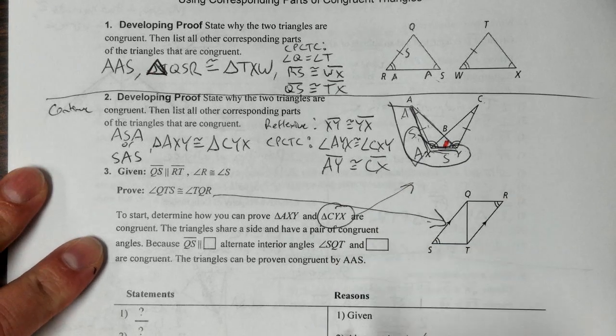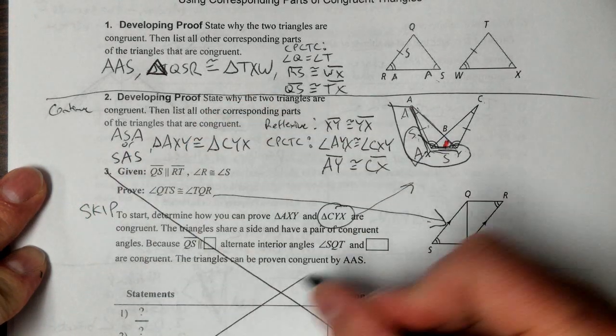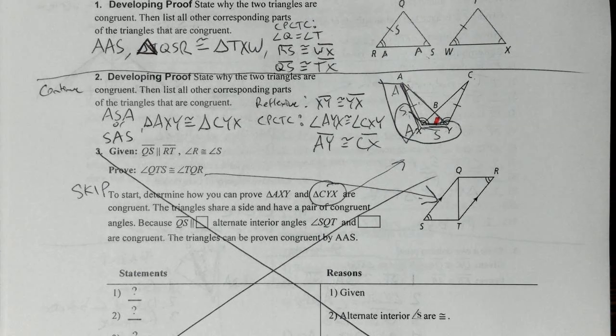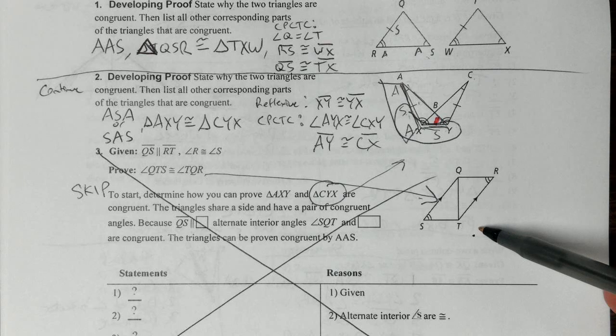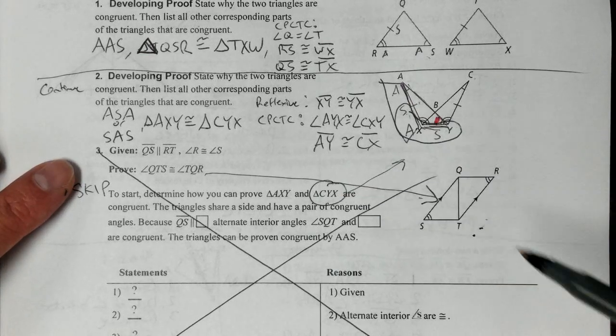And so because of that, I'm going to skip number 3. So this was the figure we're using for number 3, and so I don't know why they made a mistake like that.